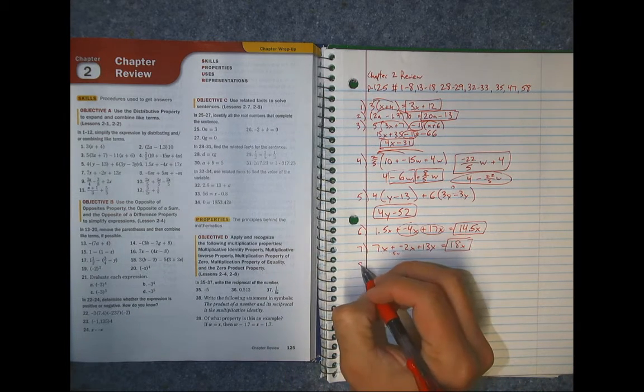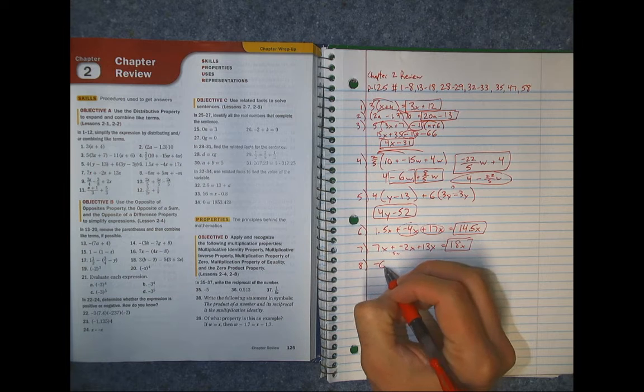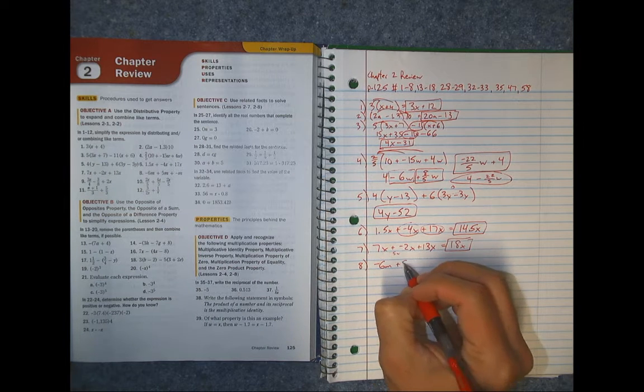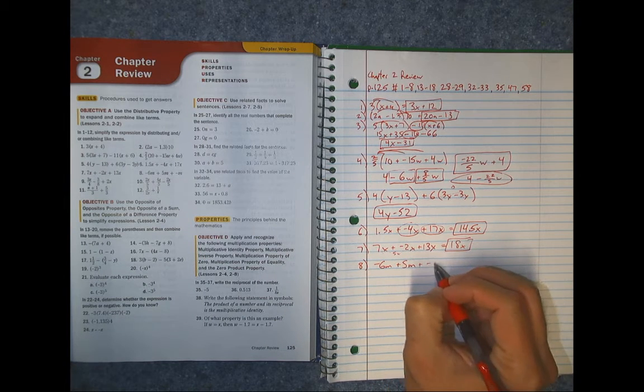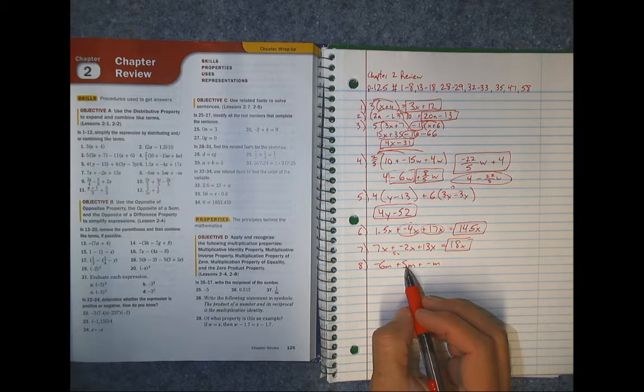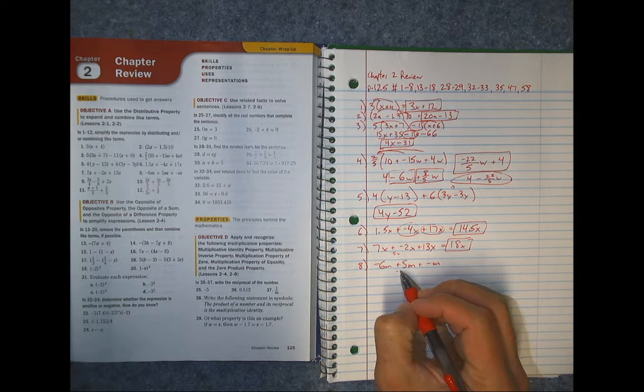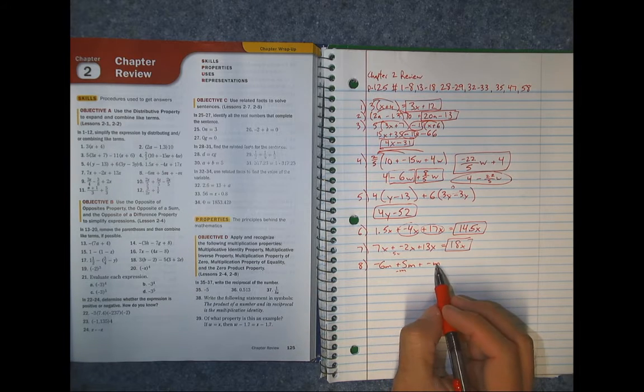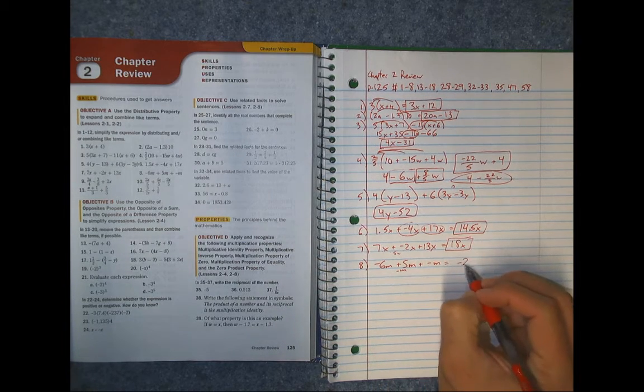And last one from this section, number 8. Negative 6m, 5m, negative m. So negative 6 plus 5, that would be a negative 1m, and you combine it with another negative 1m. Negative 1 plus negative 1, that's negative 2m.